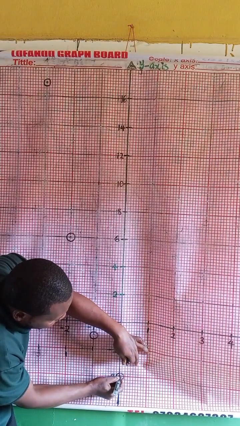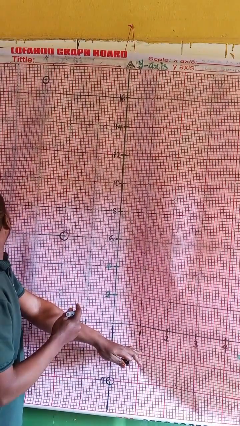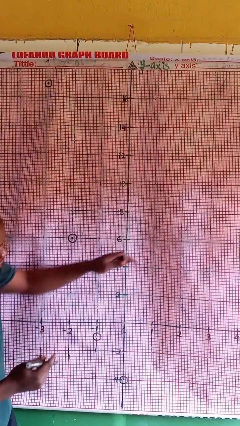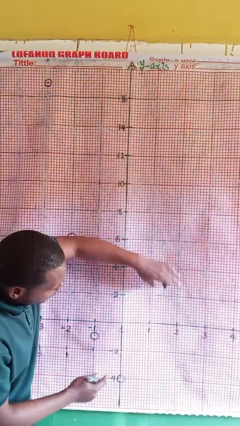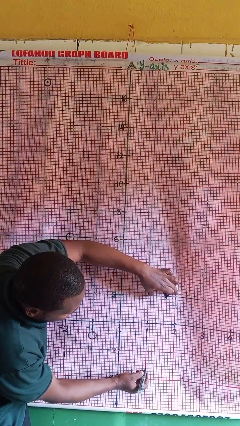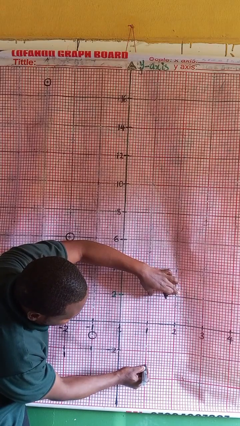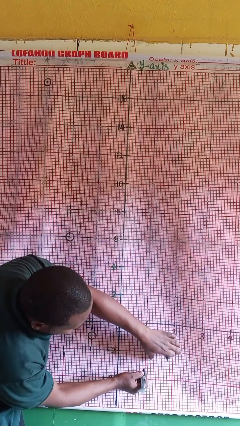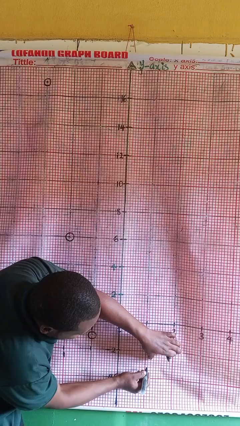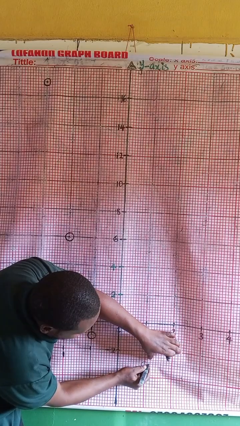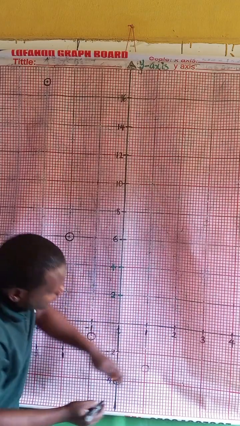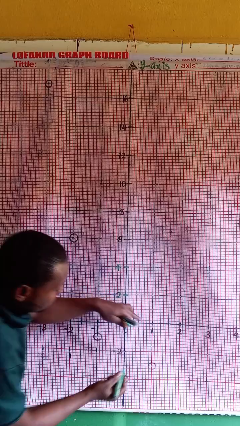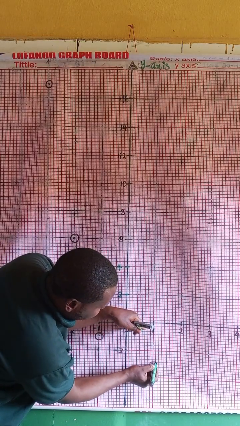When x is 1, y is -3. So -3 will be here, 5 lines downward from -2. Plot. Right? What is coming?